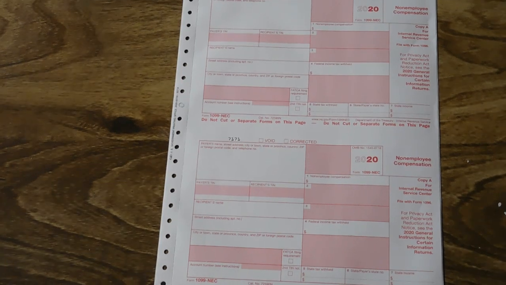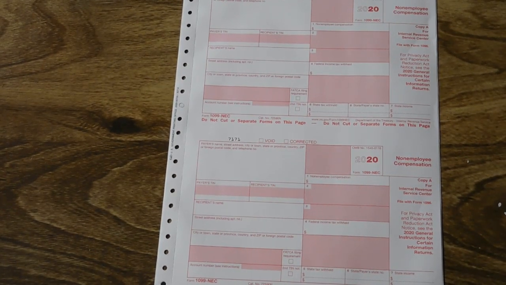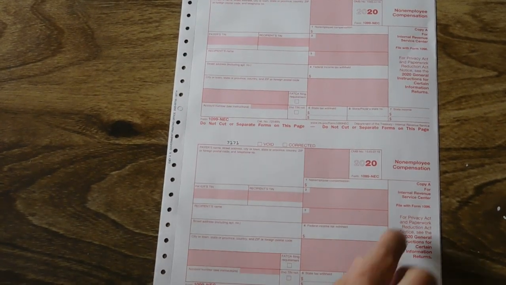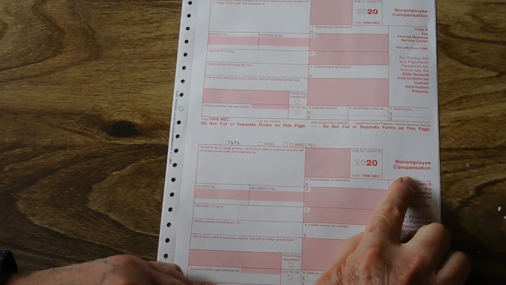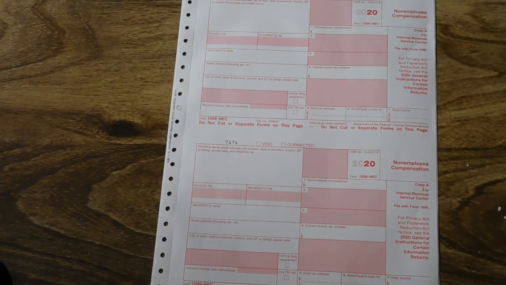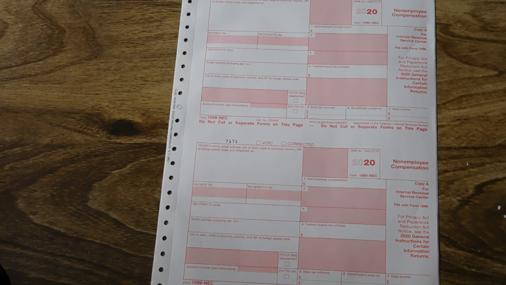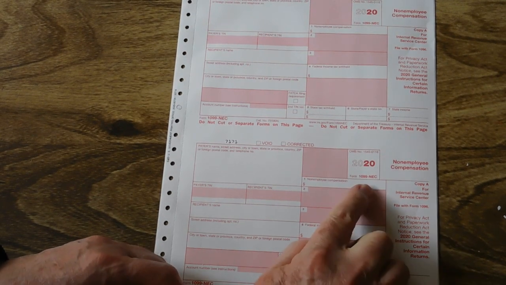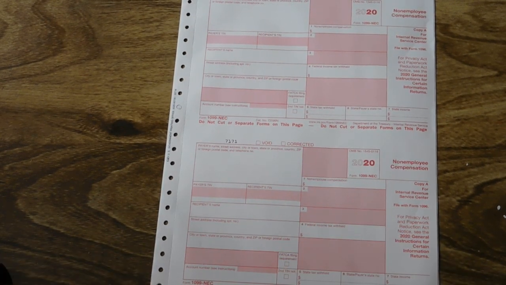Hi there, this is Form 1099-NEC, non-employee compensation. This is a brand new form for 2020. In previous years for non-employee compensation, you might remember that we used 1099-MISC, but the IRS has changed the rules this year, so they've got a brand new form for this, which is this one, NEC. But it works pretty much the same as in prior years with the MISC form.